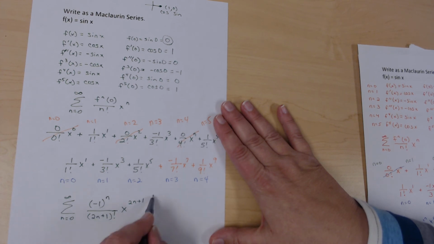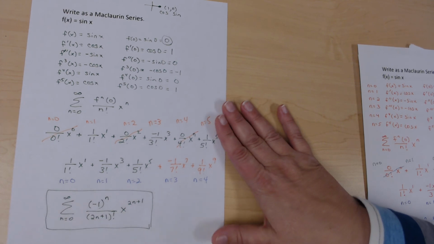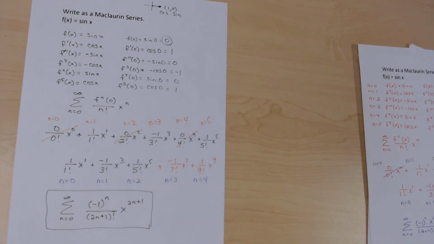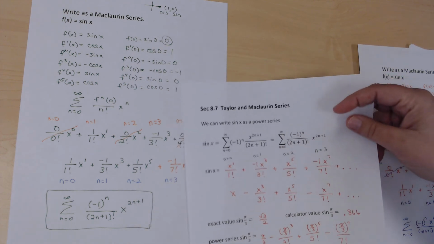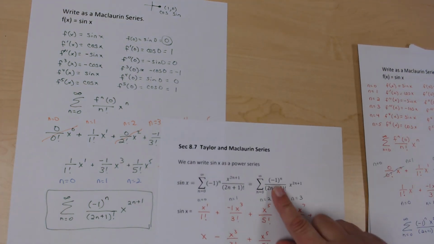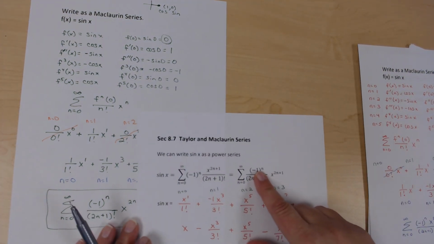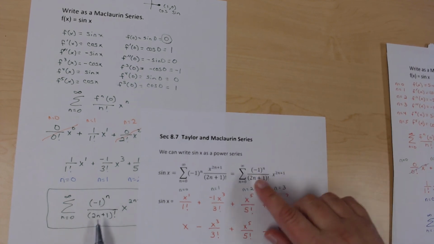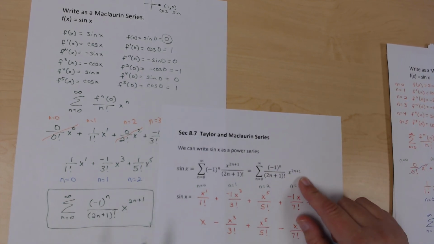And here is one of the very first things we saw. Let me see if I can find it. Here it is. I think I found it. It is this guy, right? Can you guys see that? -1 to the n, 2n plus 1. There it is.